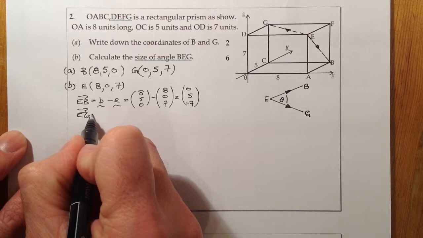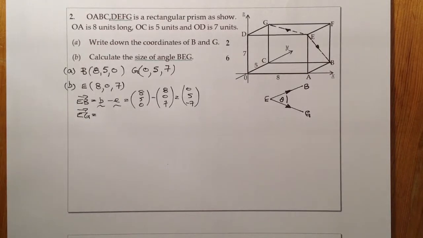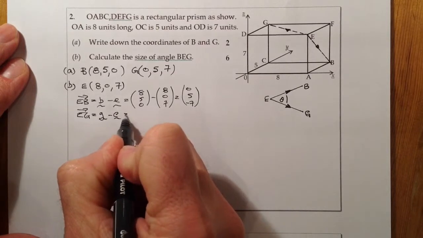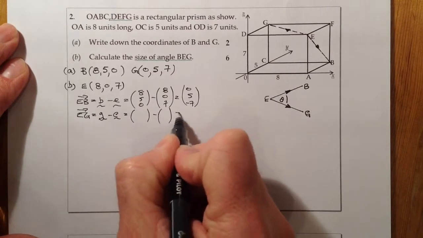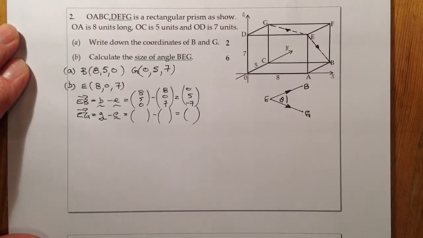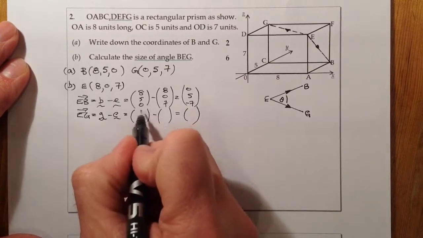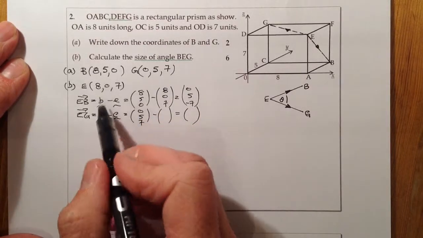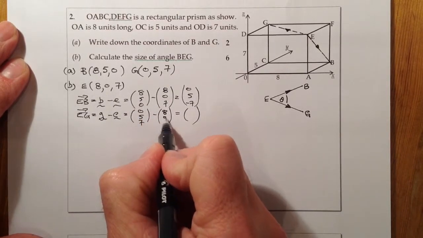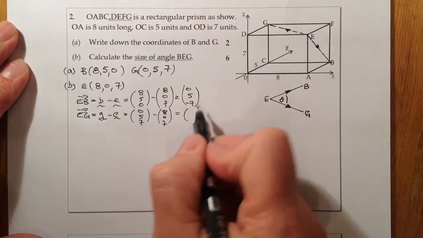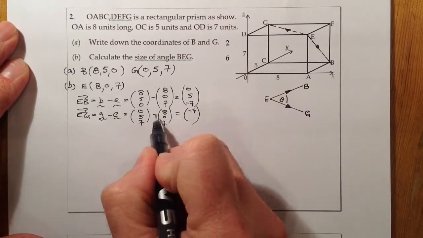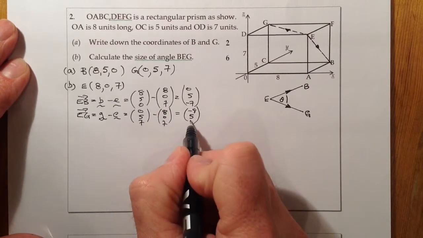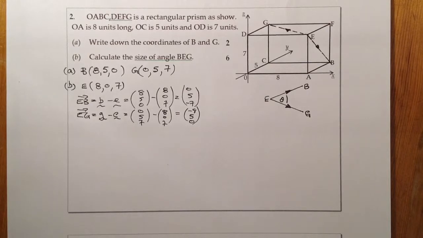Next one I need is E to G. So let's work that one through. From E to G, it's G subtracting E, with the same kind of setup. I'll work out that column vector. So 0, 5, 7 for G, and for E, I've got 8, 0, 7. Just subtracting them gives me minus 8, 5 take away 0 gives me 5, and 7 take away 7 gives me 0. So those are the column vectors.